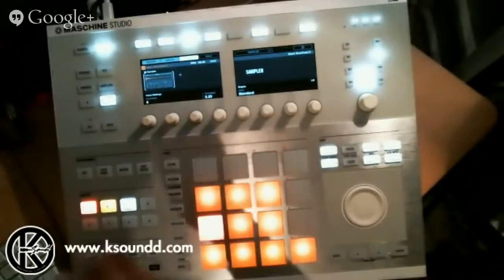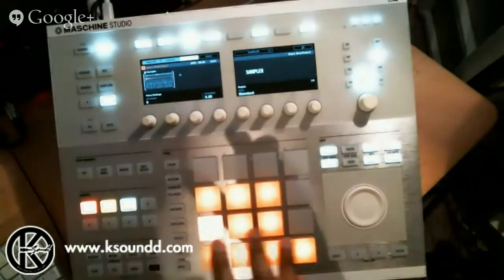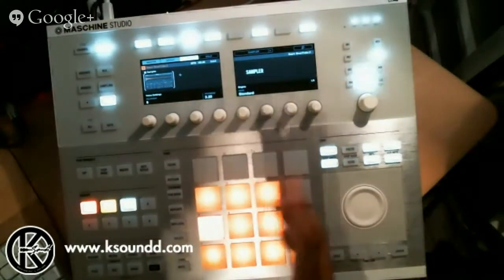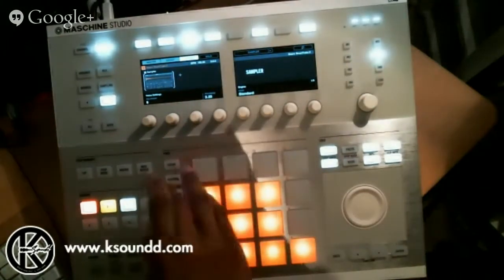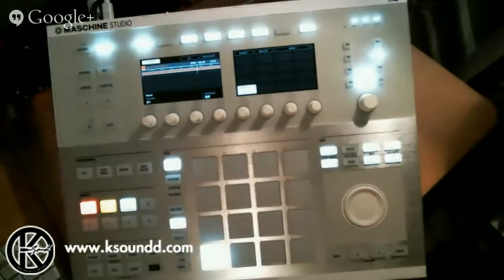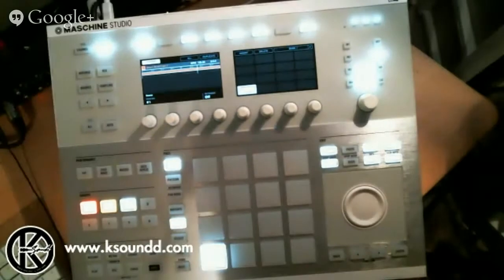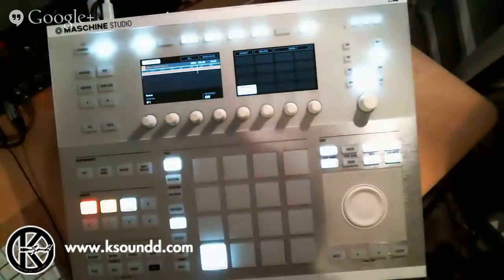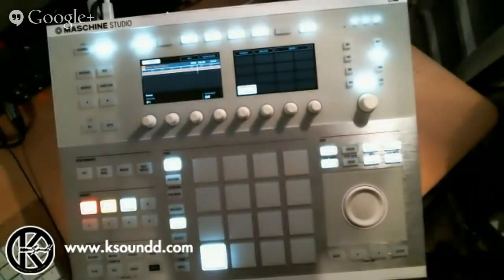So basically, if you can see what's going on here. The first thing is, like I say, the Maschine is essentially a build of scenes and patterns, right? Had to take a sip of water.